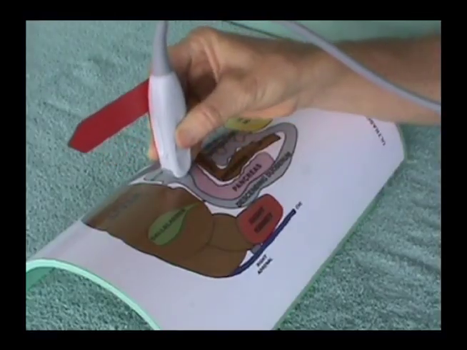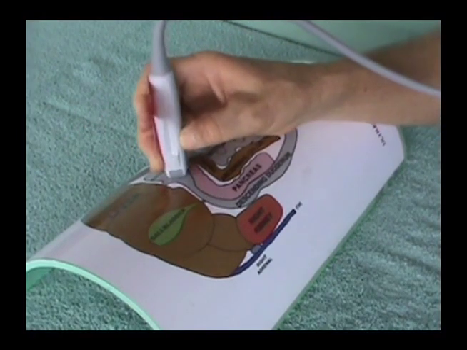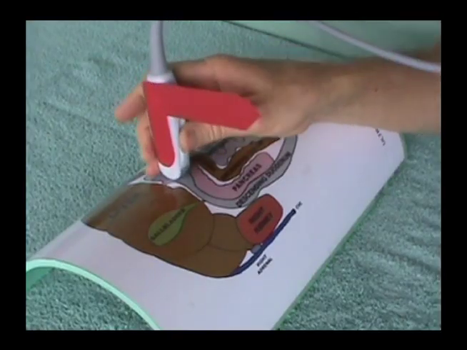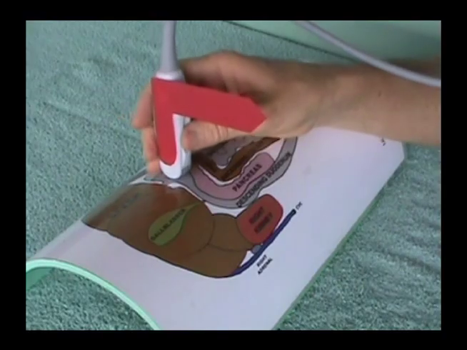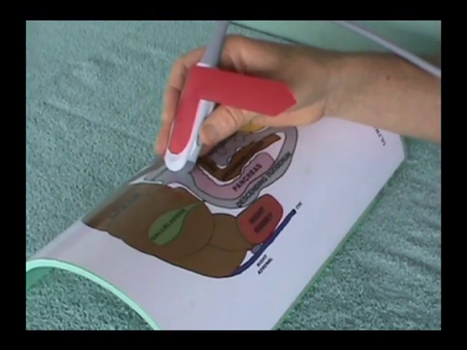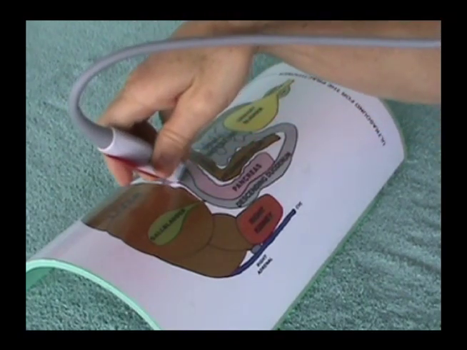Return the transducer to a perpendicular sagittal position over the stomach and rotate to a transverse position. From the transverse position, you can fan cranially toward the liver or fan caudally.